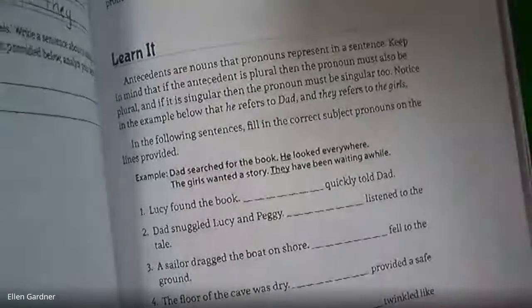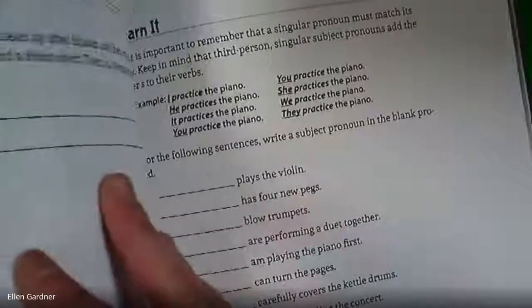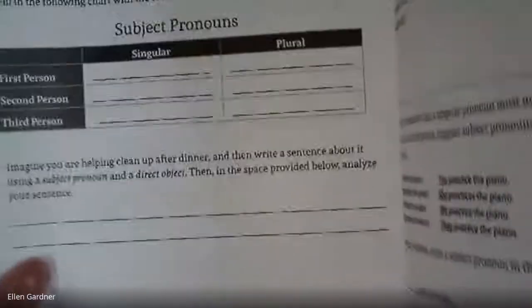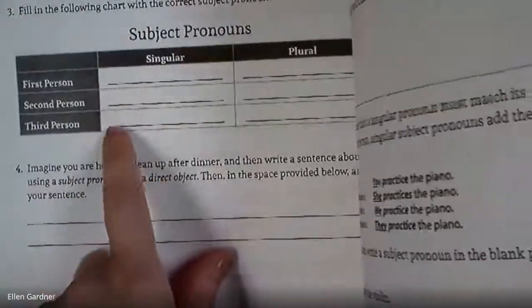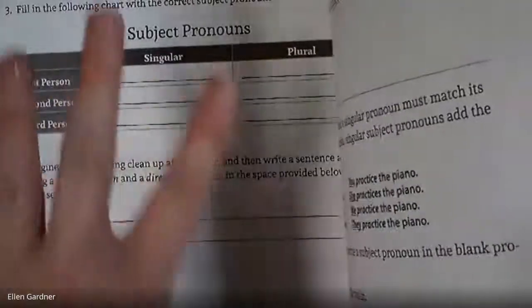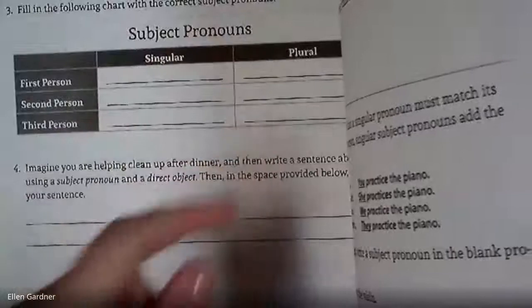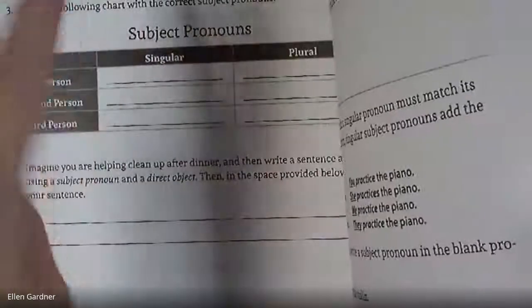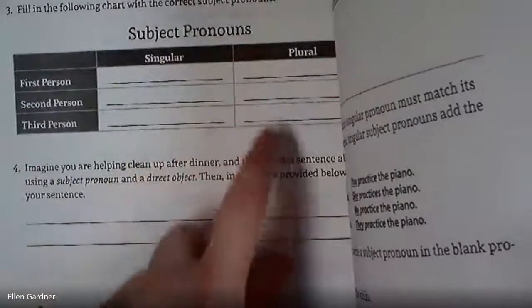The pages you're going to do today are pages 167 to 170. You've got another identical chart to fill out. This is going to be exactly like the last one. He, she, and it go together, all 3 of those. Everything else is just going to be a word on each line, just like our song. I, you, he, she, it, we, you, they.